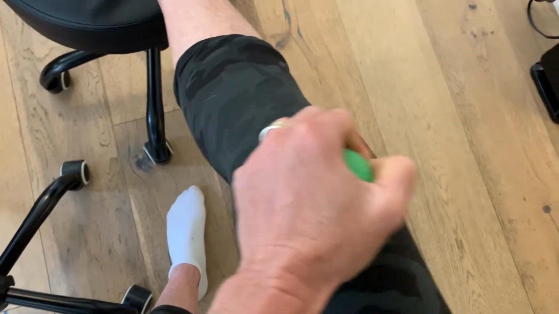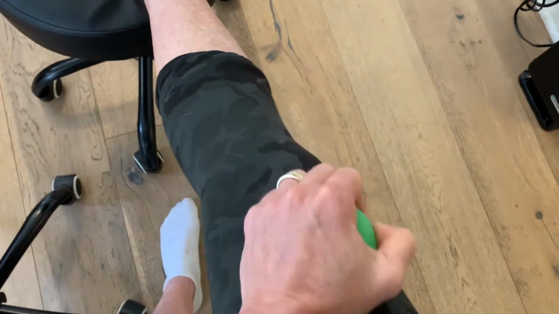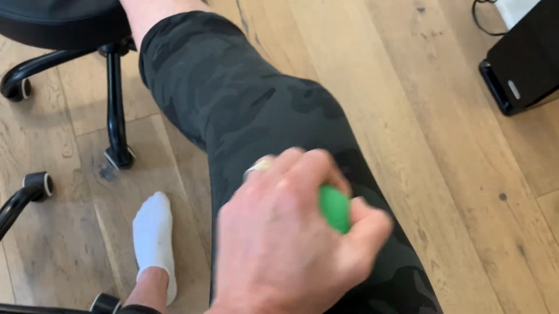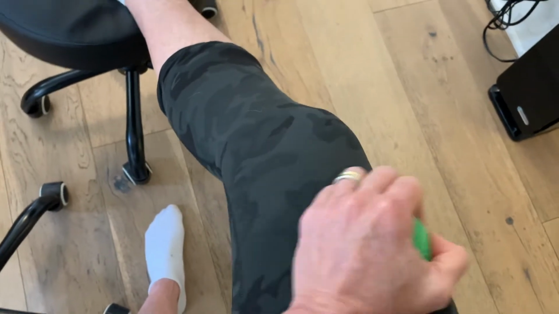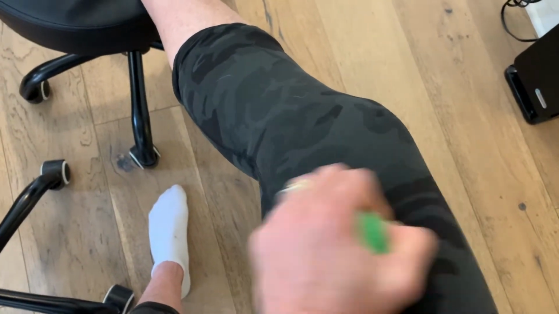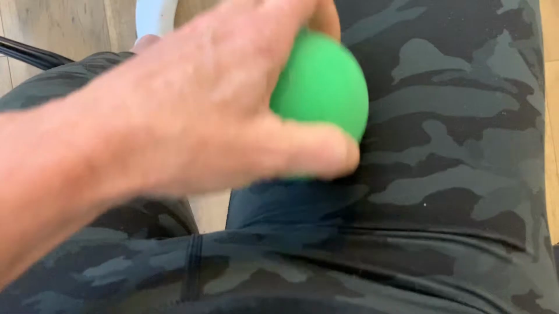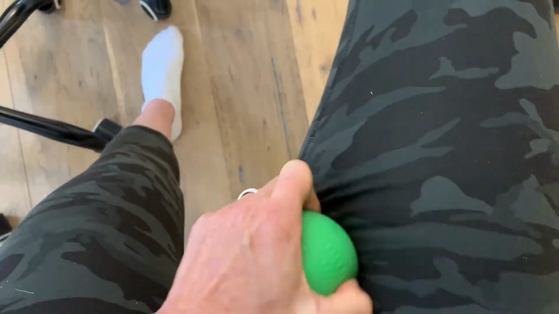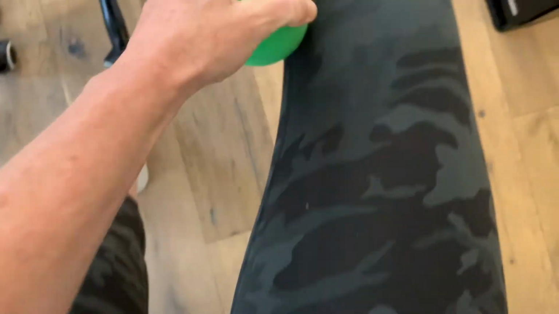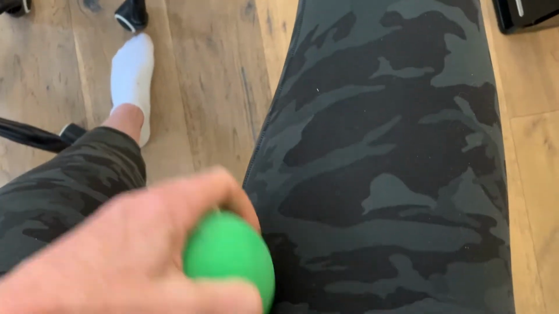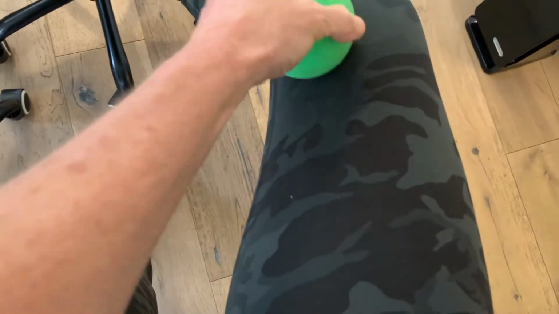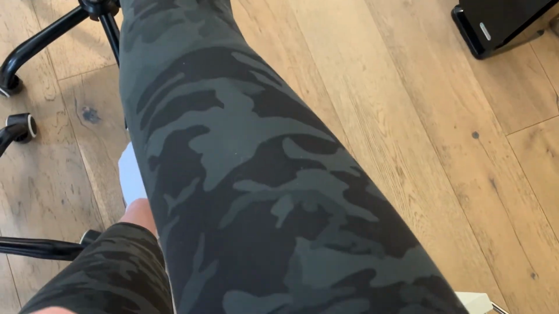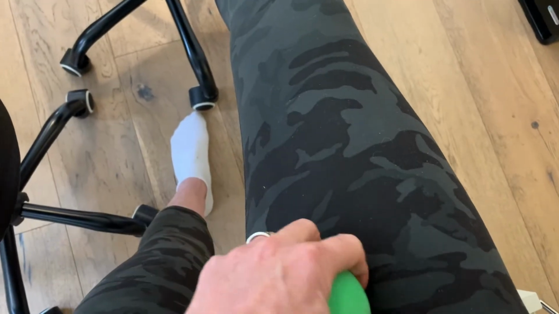Up and down, side to side, go again. And then you keep moving up the leg. How far up do you go? All the way up into the groin if you can. So you're going to work your way up different spots. Can you go here and then here and here, like that 3-stripe concept on the outer part of the leg? Sure, you could definitely do that.